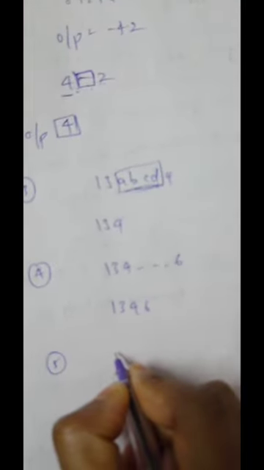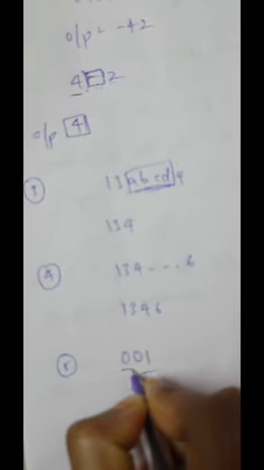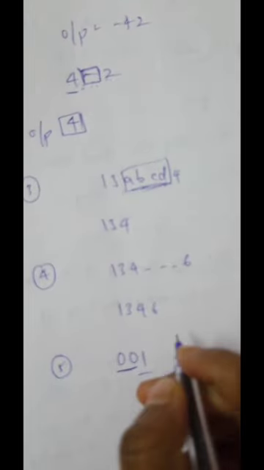And if you go through the example of 0 0 1, here we have two zeros at the start, so we need to ignore these two zeros and print the output as 1.